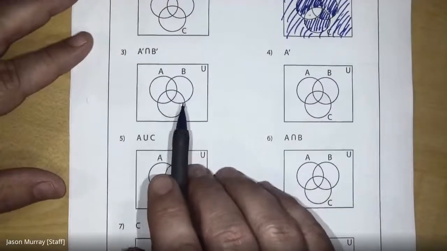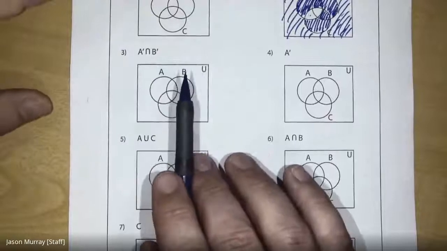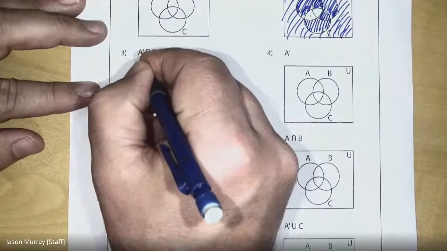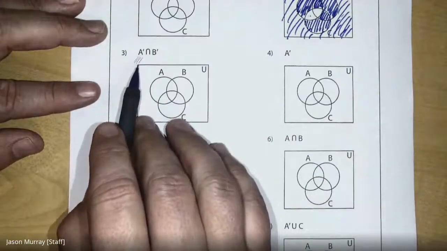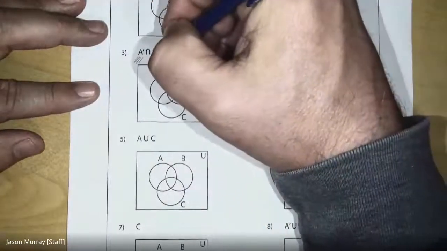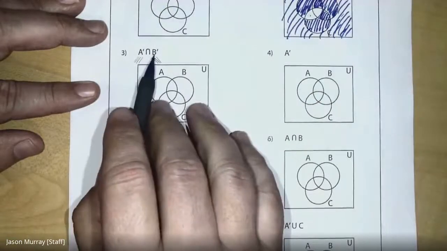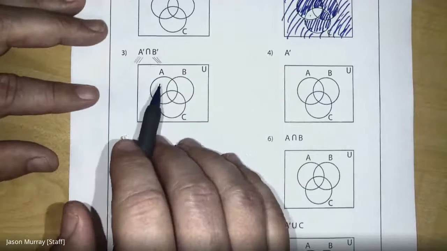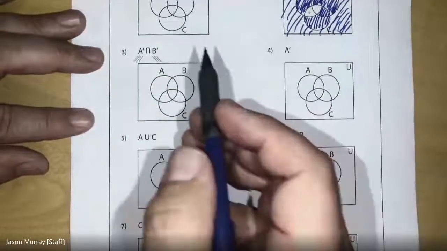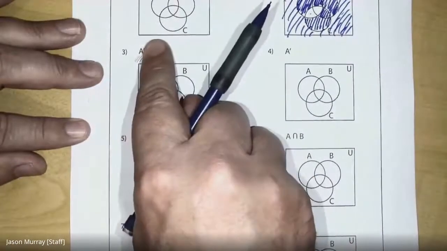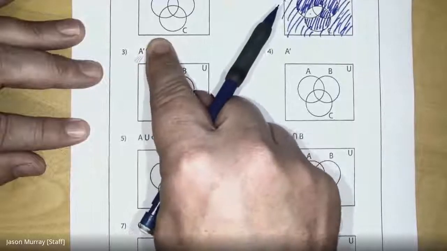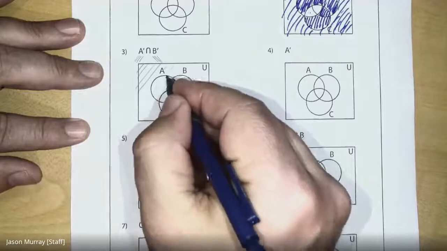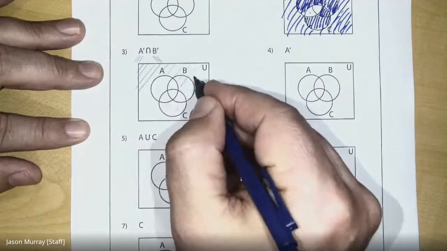Here's what I'd like you to do. And I want everyone to try this right now for me, okay? I am going to left shade everything that is A complement. Then I'm going to right shade everything that is B complement. And I'm going to do both of those right now and figure out where they cross, okay? So here's me just starting with the first thing, A complement. And that is left shaded everything that is outside of A.